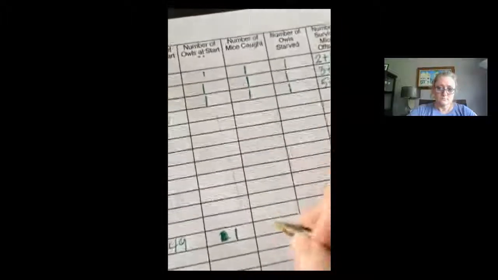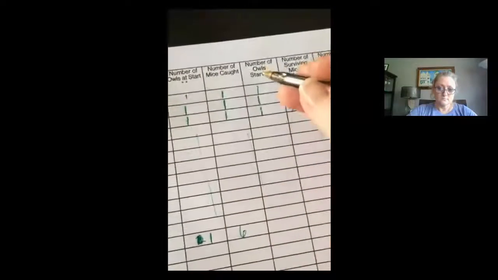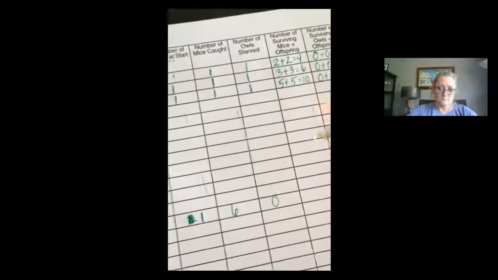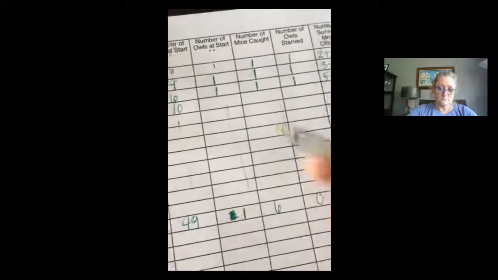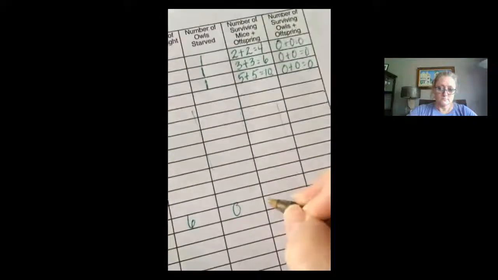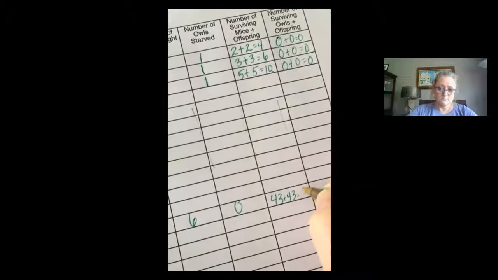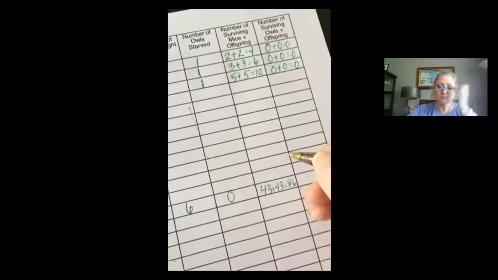Okay, all the mice that he landed on, get rid of these. Anything that he touched, I get to count. So he caught 1, 2, 3, 4, 5, 6 mice. So that 1 owl caught 6 mice. Number of owls starved, 0. They survived. Number of surviving offspring. If I started off with 49 and I caught 6, that leaves me with 43. 43. Now I'm going to have 86 mice to start.